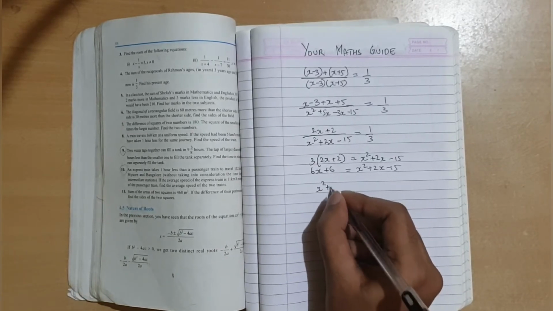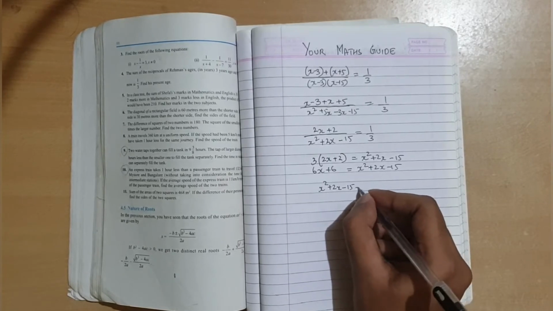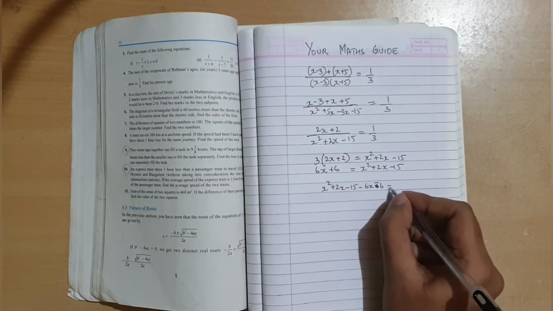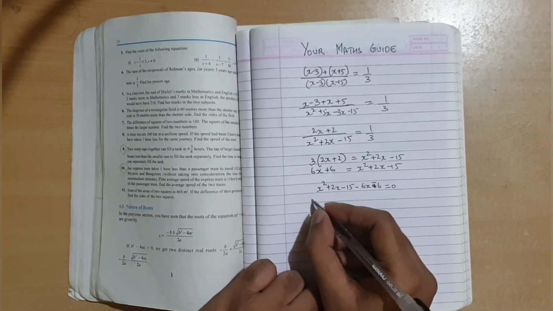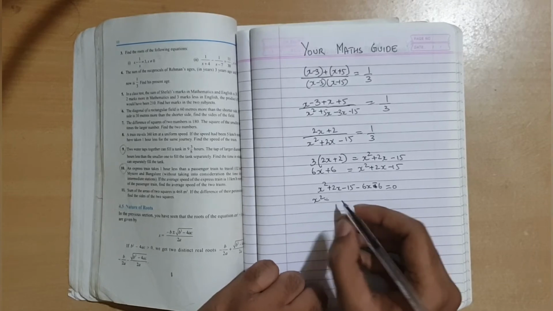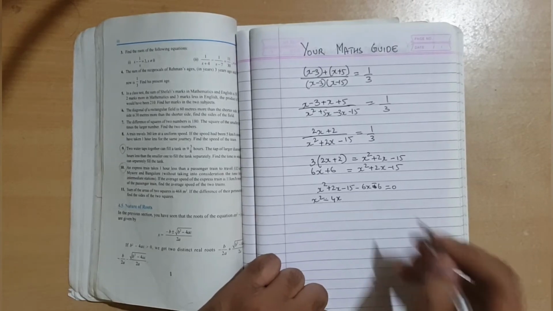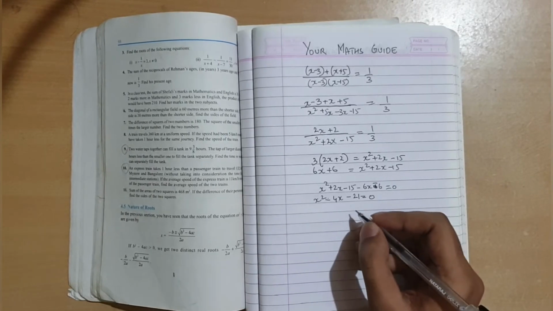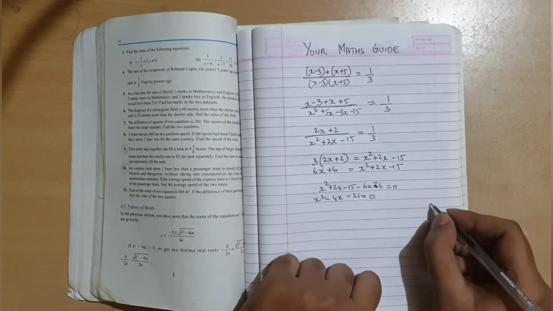x square plus 2x minus 15 minus 6x minus 6 is equal to 0. I just took this on the other side. So what we have here, x square plus 2x minus 6x, minus 4x, minus 15 minus 6 will be minus 21 is equal to 0. Okay, so yeah, find out the factors of 21.